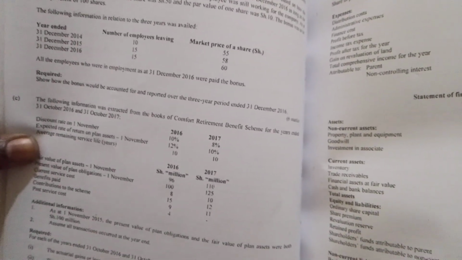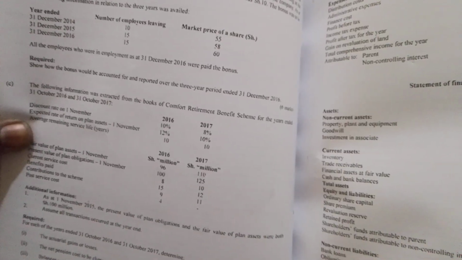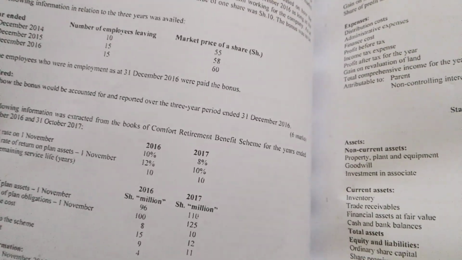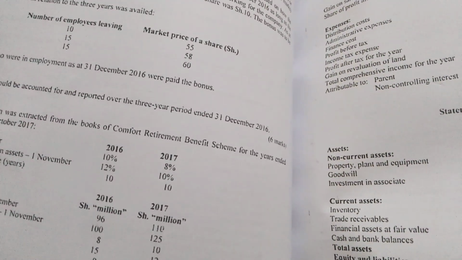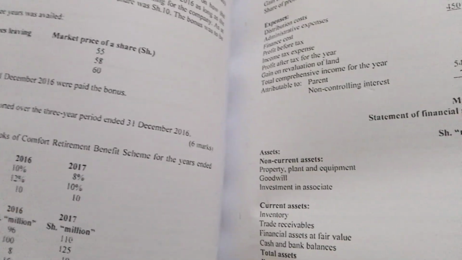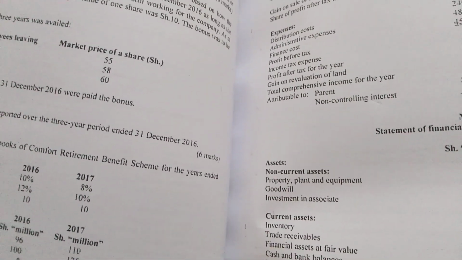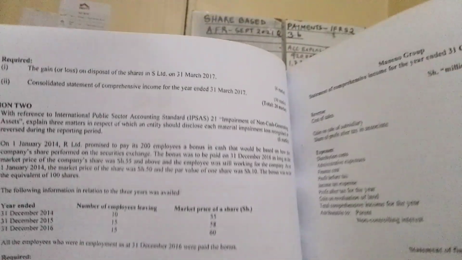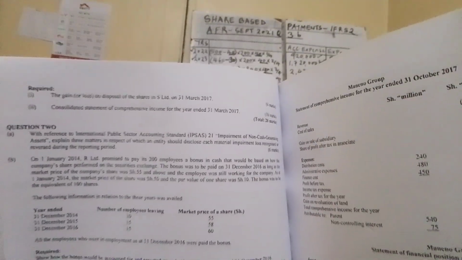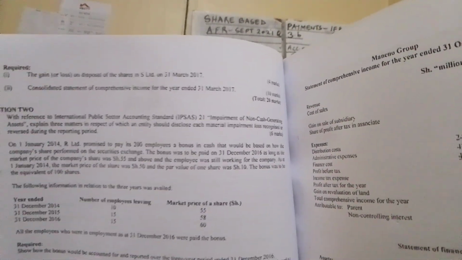You are required to show how the bonus would be accounted for and reported over the 3-year period ended 31st December 2016. Are you able to see that question?